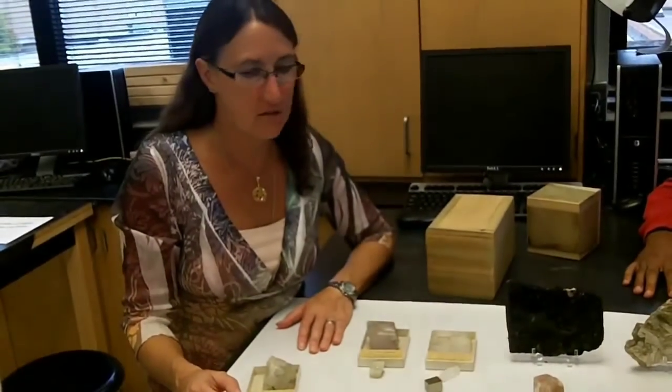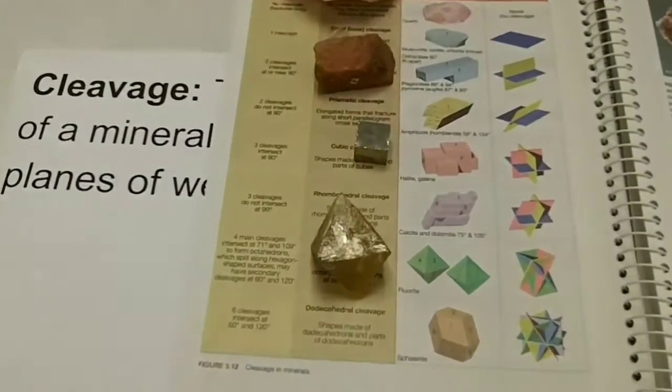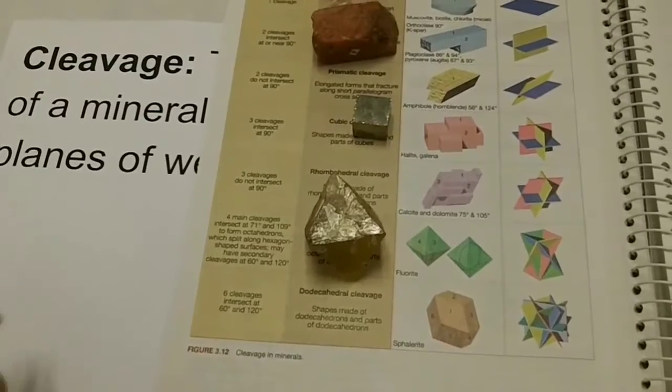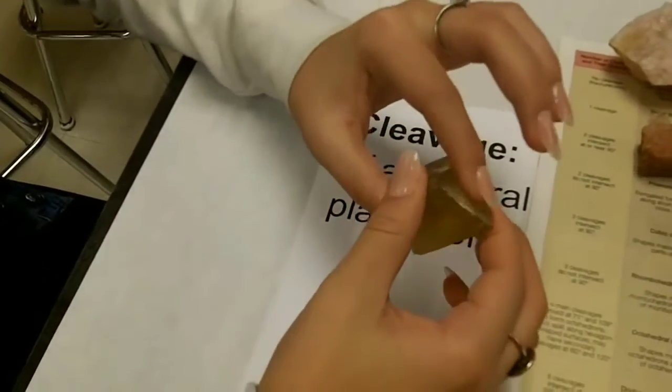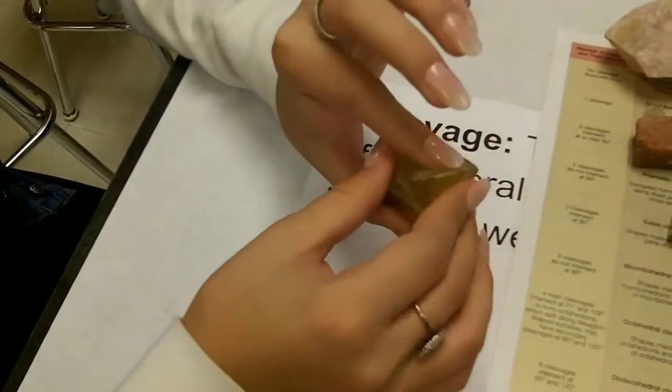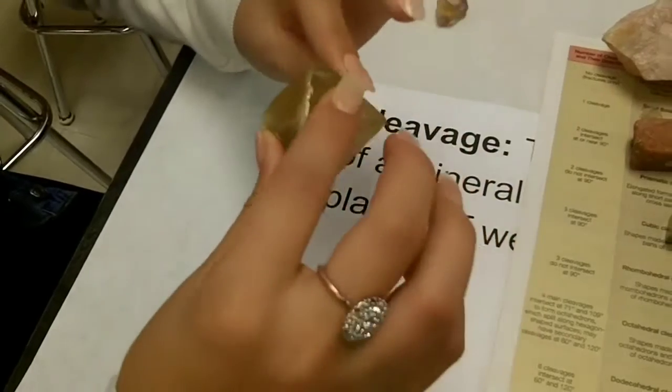And this one has 4 directions of cleavage. I'm going to challenge you. Can you find the 4 directions of cleavage for me? You might need to borrow a hand from across the table, too. Let's see if you can do it. So that's 1, 2, 3, and 4? No?